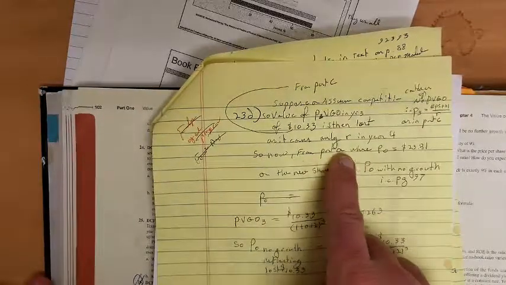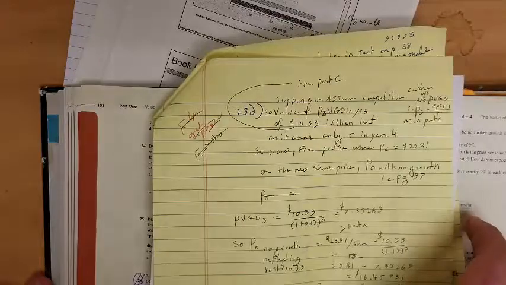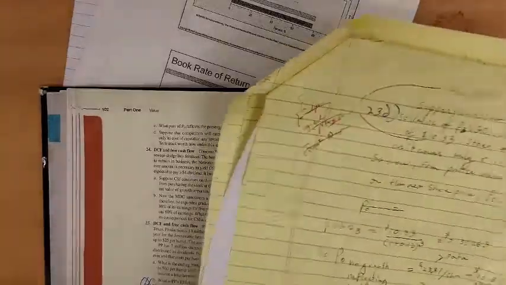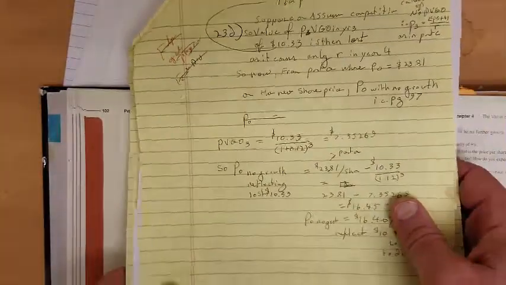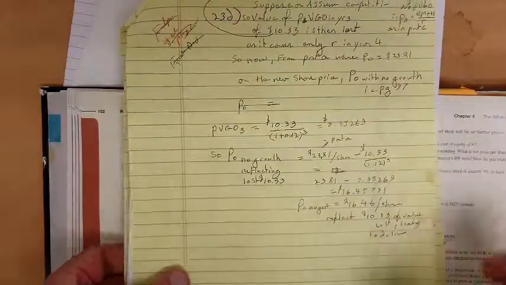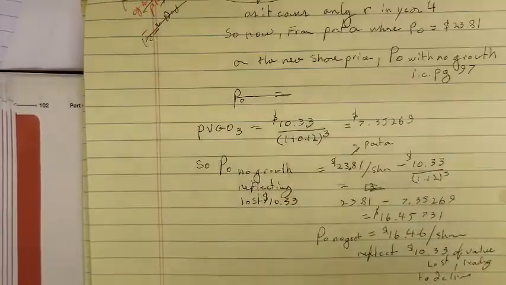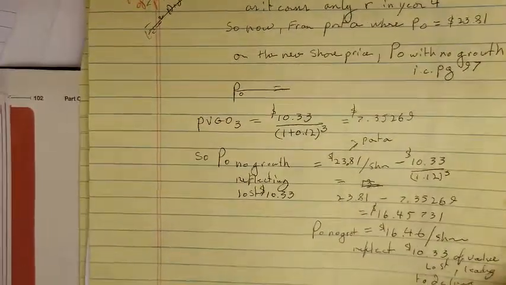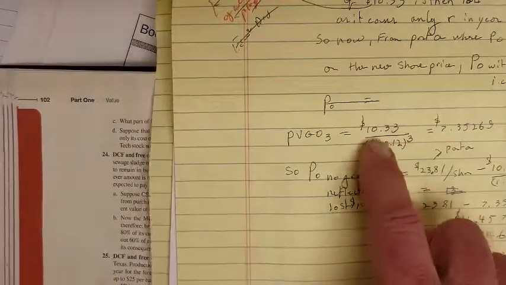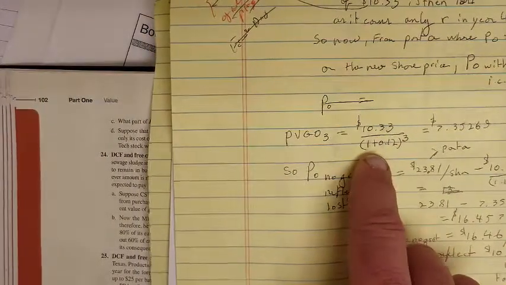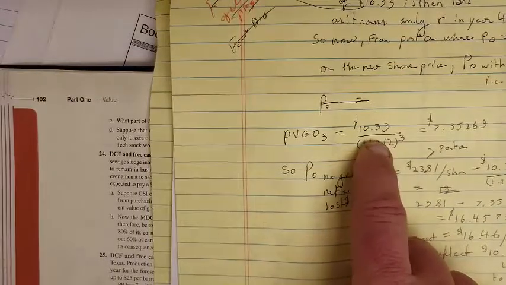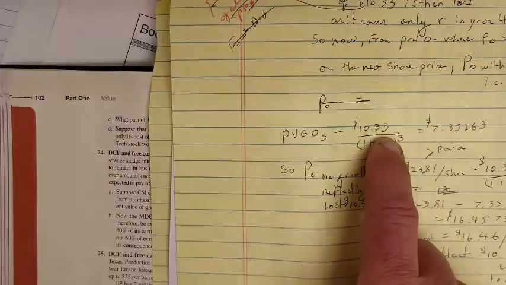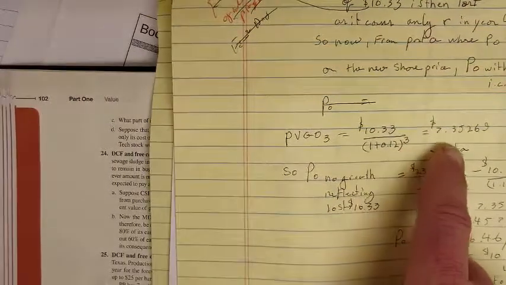So from part A, now we're going to take the original values. We're going to take that $10.33 and discount it from where we had it, from the point of view of year 3. Hoping you can see that. All right, so we're going to discount the $10.33, and notice I do it right off the bat. That's from the point of view of year 3, looking out into the future value of any growth or earnings. You get 7.35.